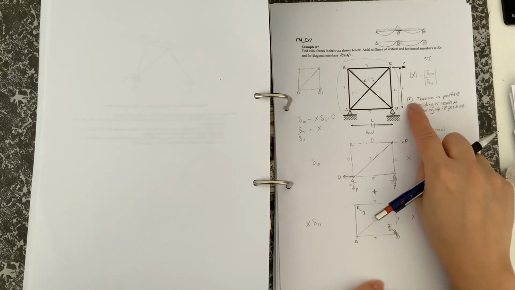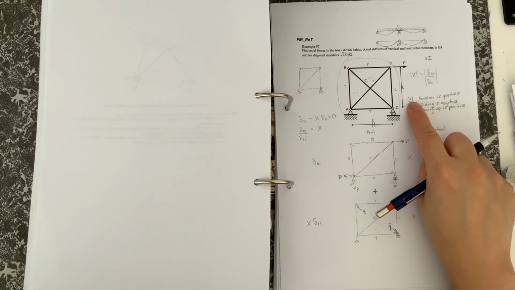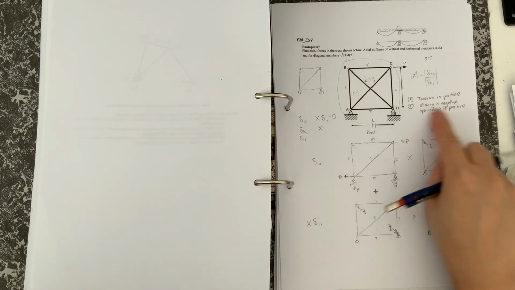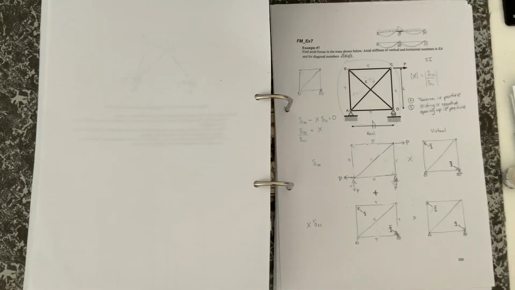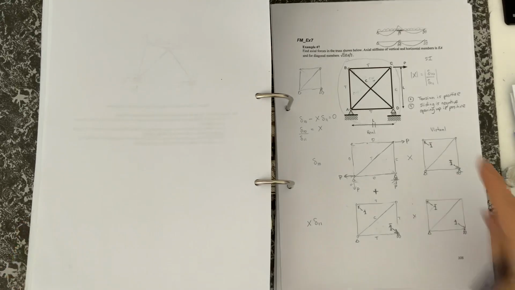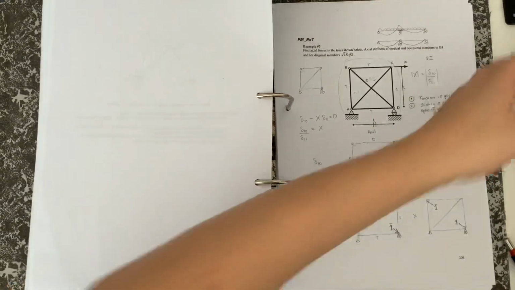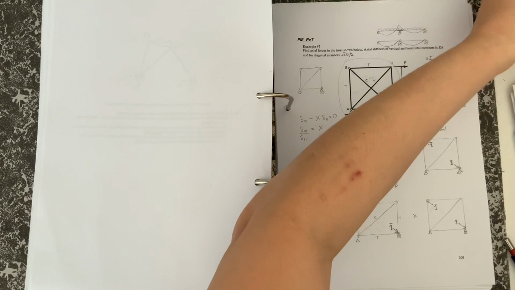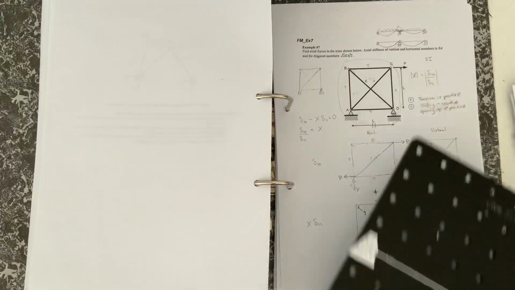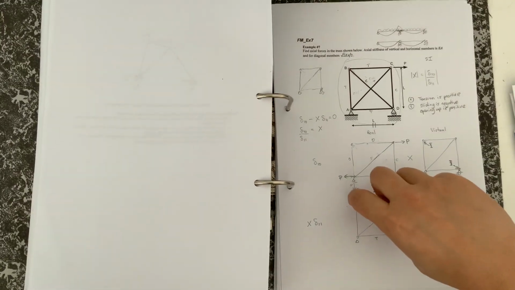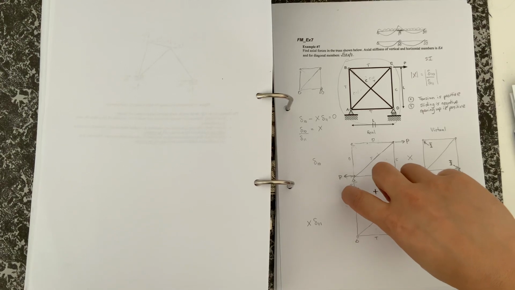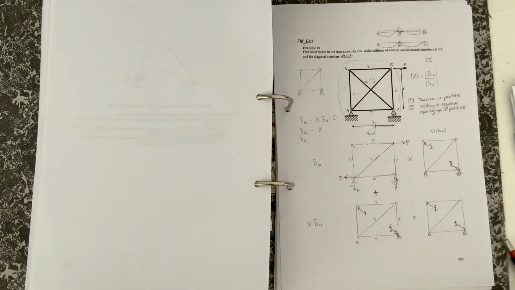So the two things are: one, tension is positive, and two, sliding is negative, or opening it up is going to be positive. Let's just have a look at this diagonal member. Now we can see that this diagonal member is putting that force on the side.